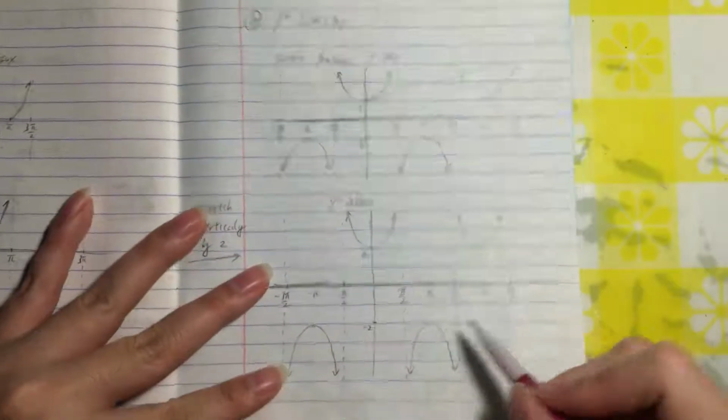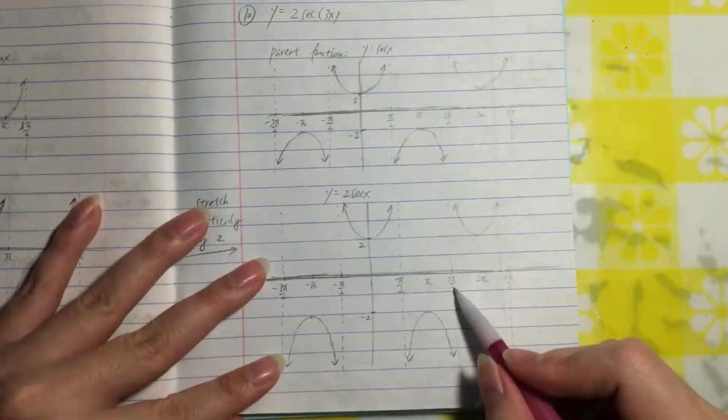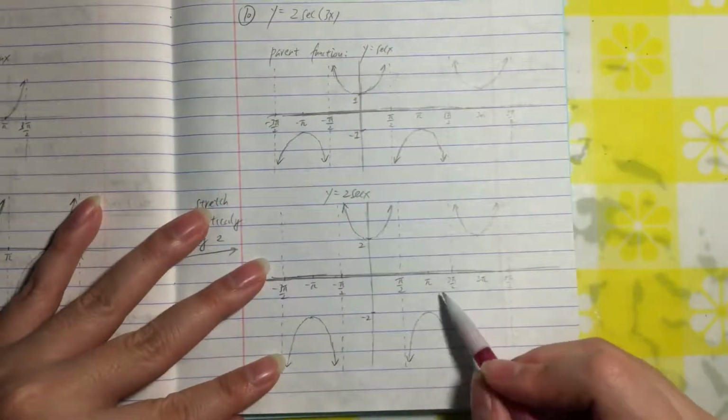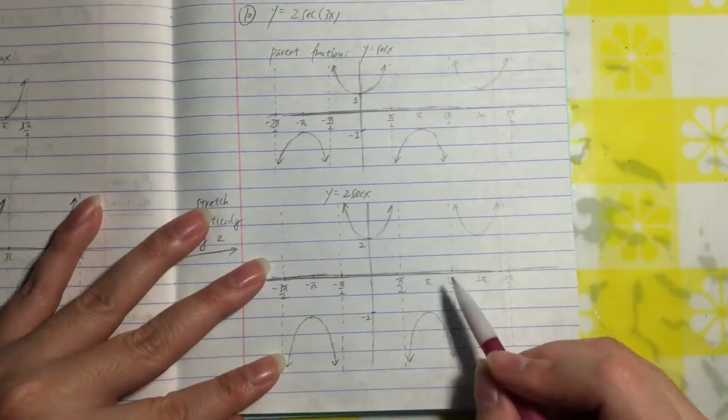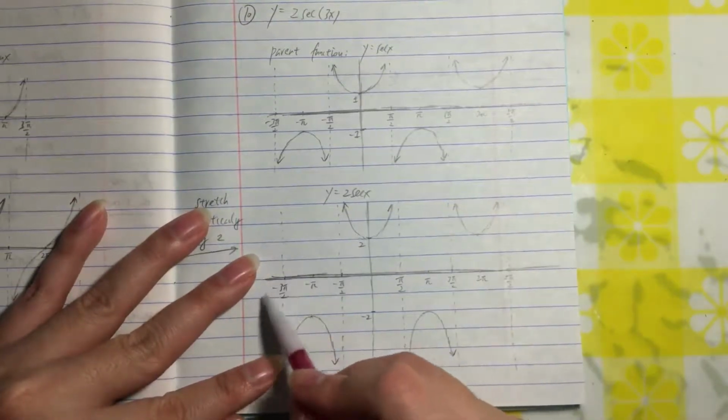Next, 3 pi over 2 times 1/3 becomes pi over 2. So negative 3 pi over 2 becomes negative pi over 2.